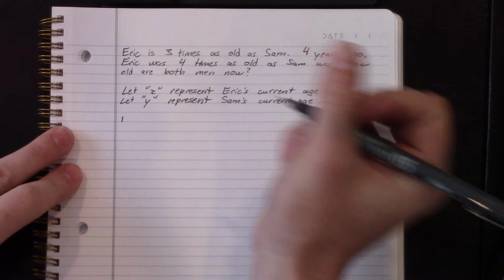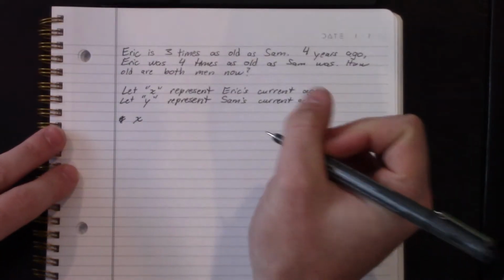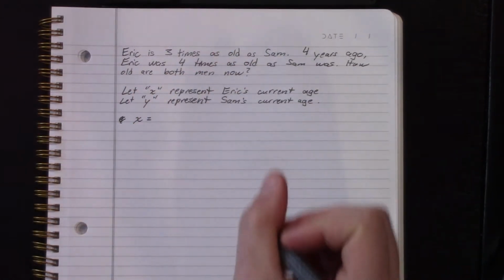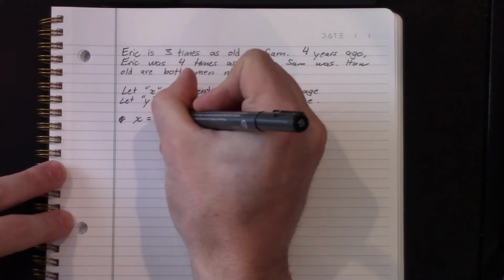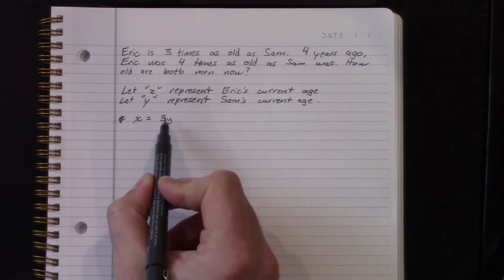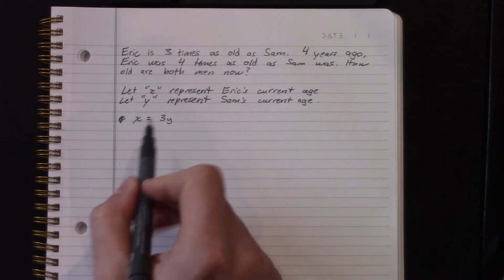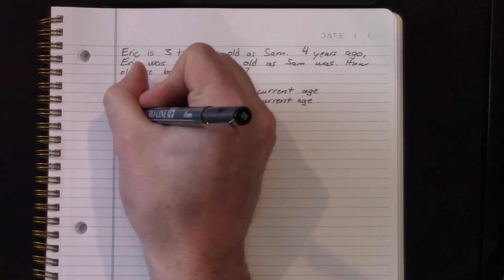Eric's age, which is represented by X, is 3 times more than Sam's. This is literally saying Eric's age is 3 times Sam's age currently. So here's one of our equations. This is our first equation.